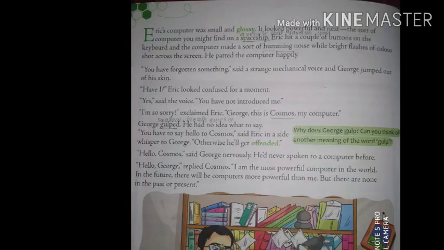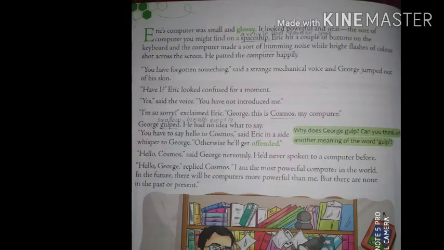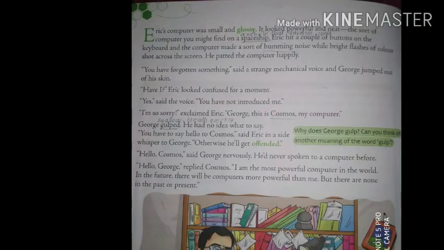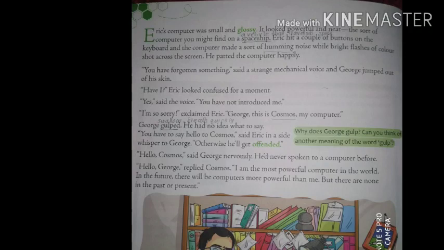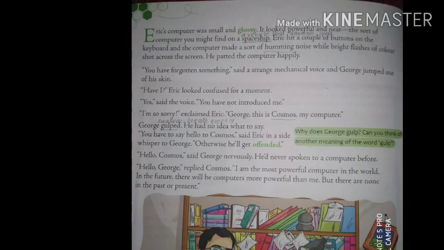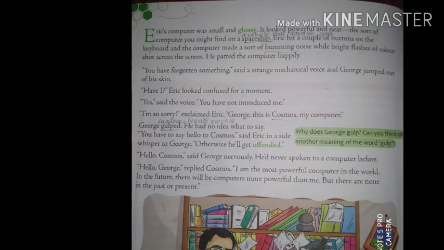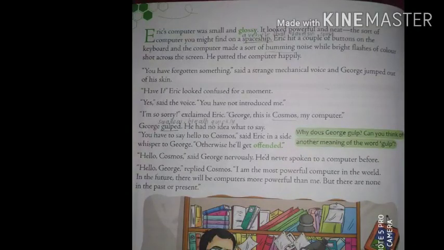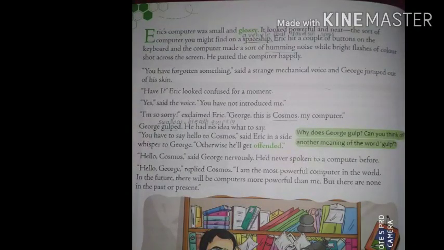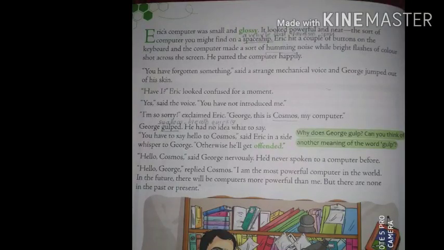You have forgotten something, said a strange mechanical voice, and George jumped out of his skin. Have I? Eric looked confused for a moment. Yes, said the voice. You have not introduced me. I'm so sorry, exclaimed Eric. George, this is Cosmos, my computer.